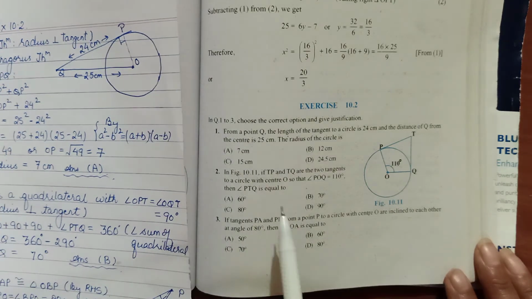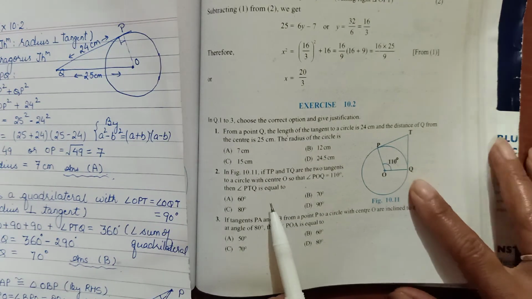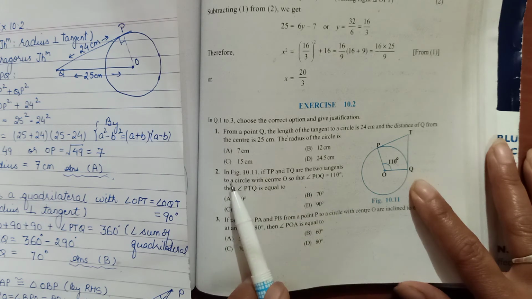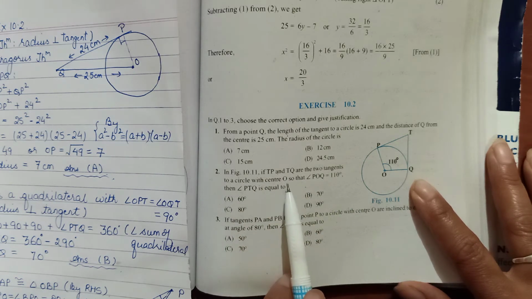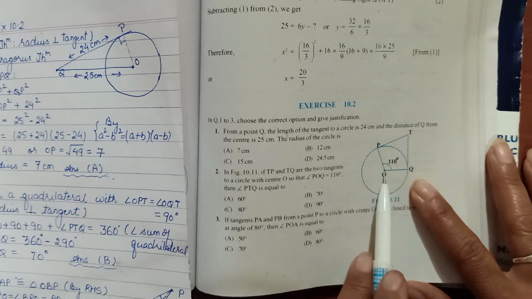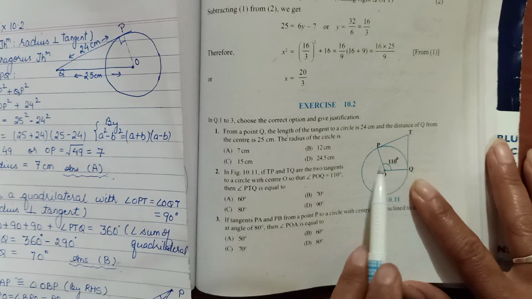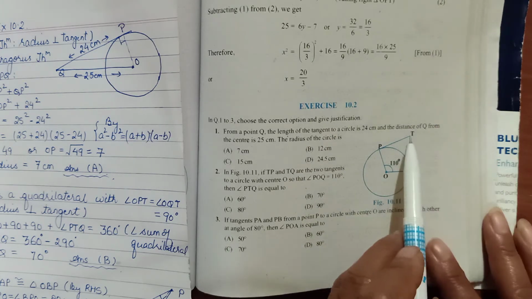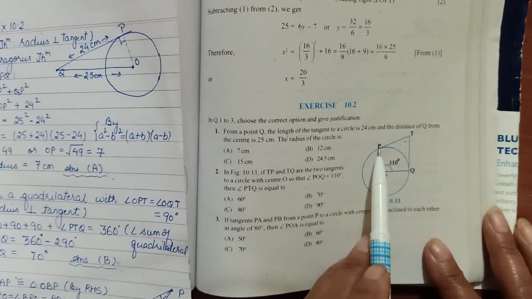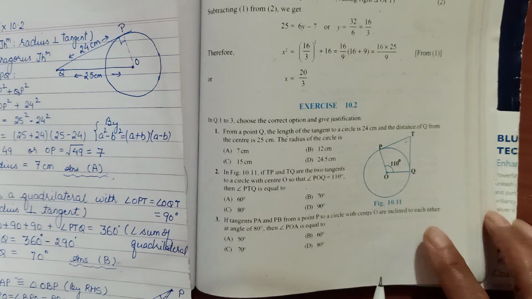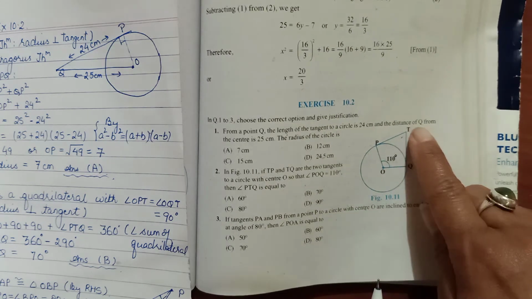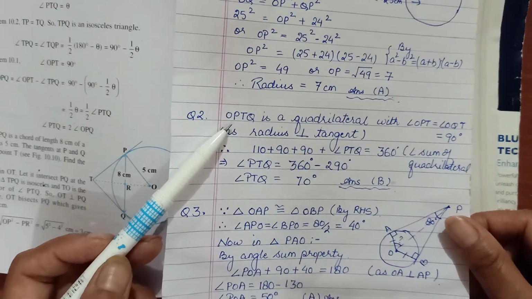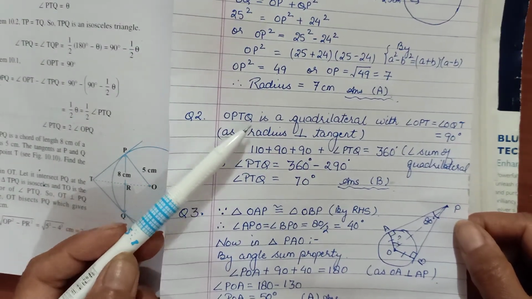Okay, now for the next question, figure is given to you here. In this, if TP and TQ are two tangents to the circle with center O and angle POQ is given to you as 110, you have to find angle PTQ. PTQ, this leftover angle. ये दो angles आपको पता है, 90 each, radius perpendicular to the tangent. Theorem लगा? Okay.